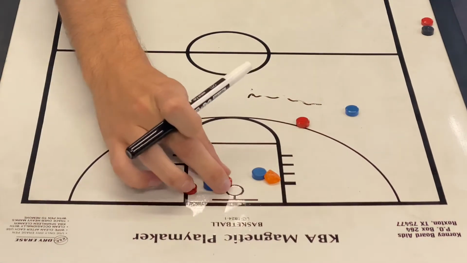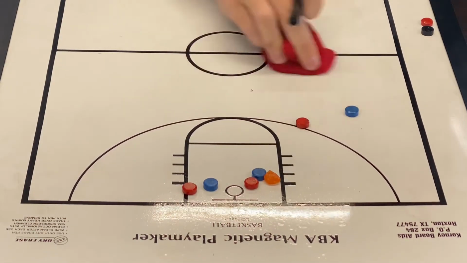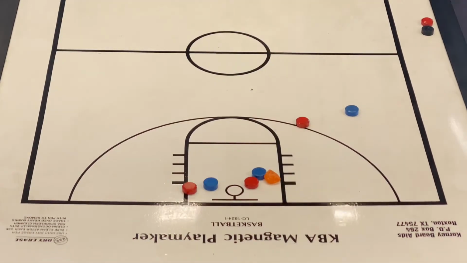Or if we can beat him to the spot and post up, we'll be able to post up, do a nice little post move, maybe get an and one, or get an easy post bucket right there. Very simple play, quick hit.